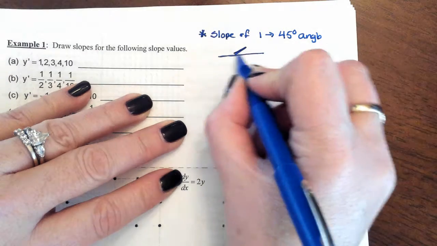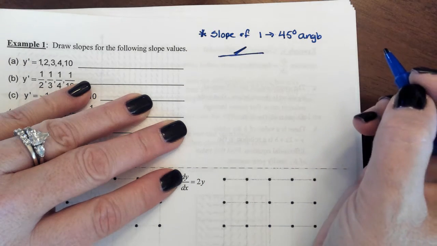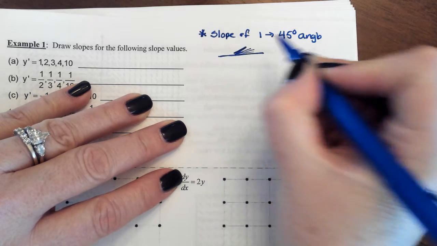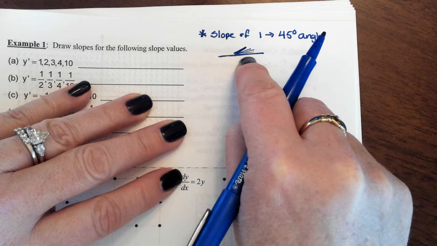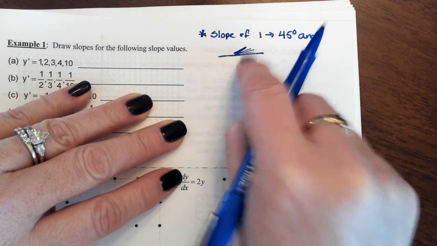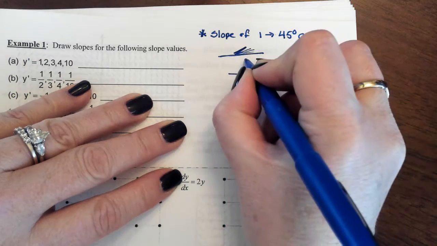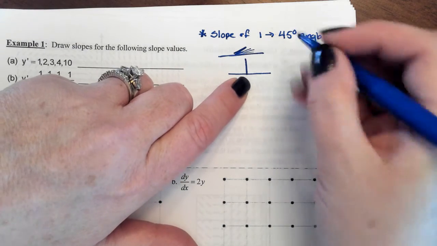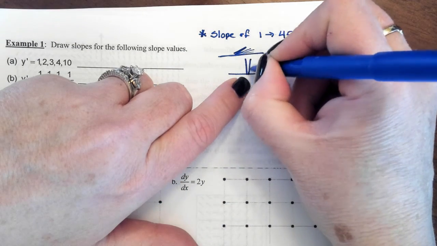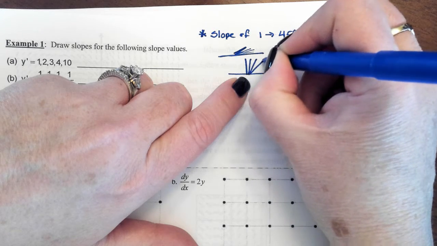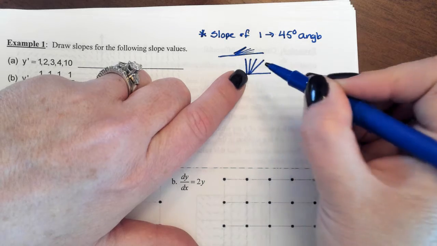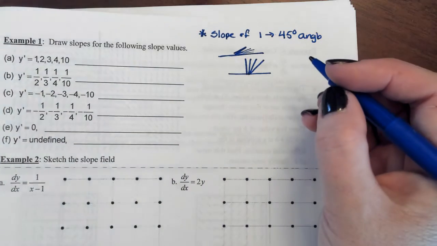Again, we know horizontal lines have a slope of 0. So the smaller your slope, the closer and closer to 0 it gets, and the more and more horizontal the line becomes. Now, if you've got an undefined slope, we know that it is going to be a vertical line. So the larger your slope, the closer and closer to vertical that line is going to be. That's how you show it when you're building your slope field.